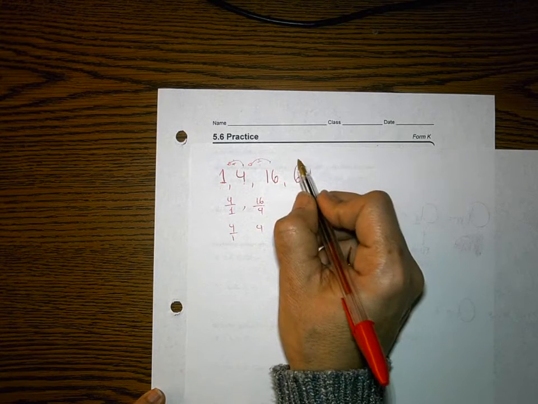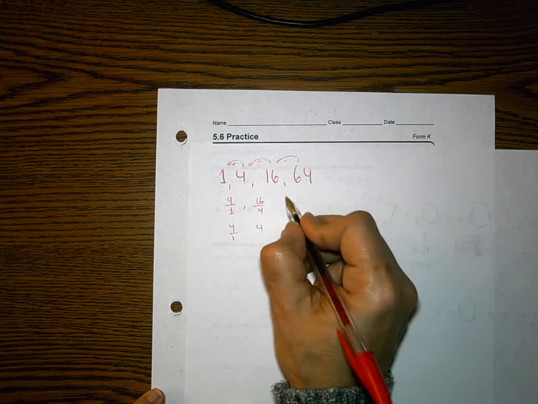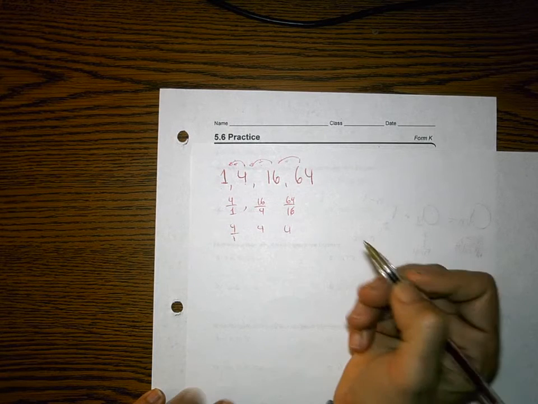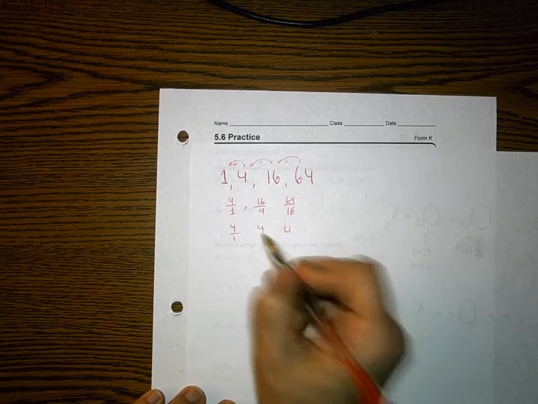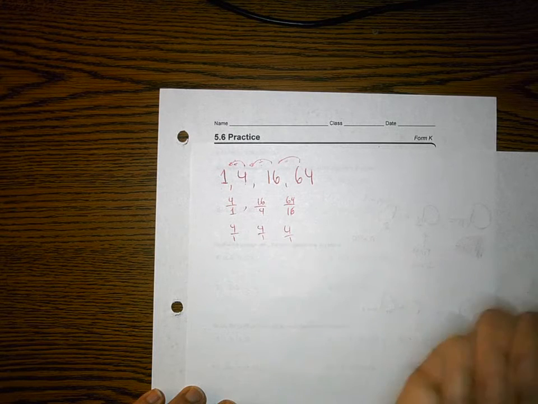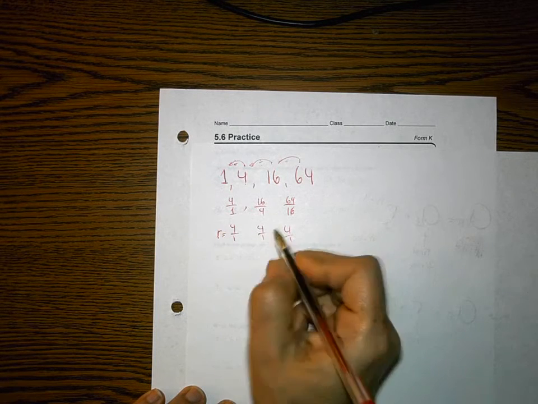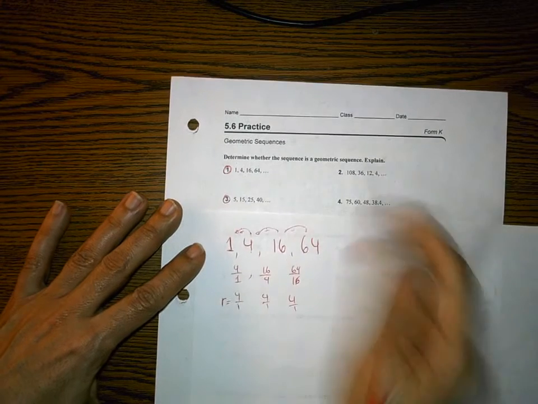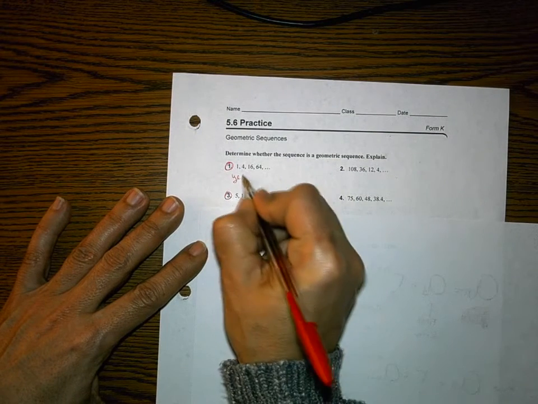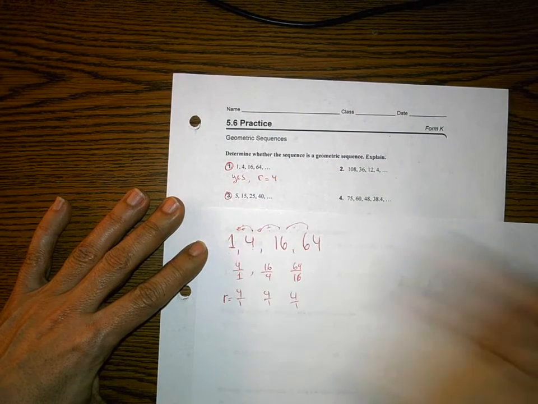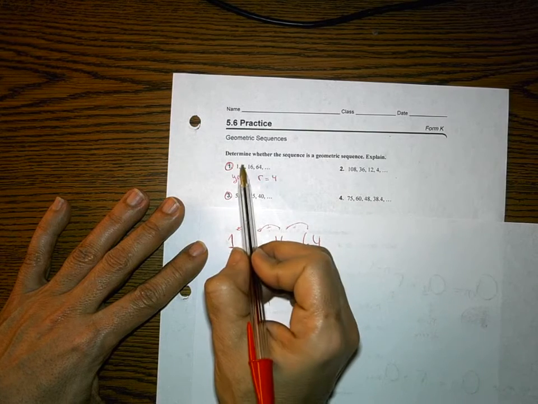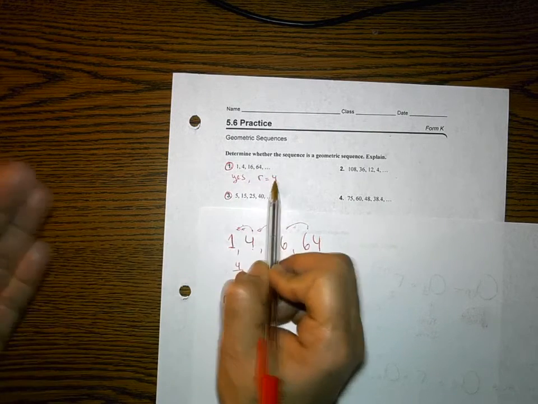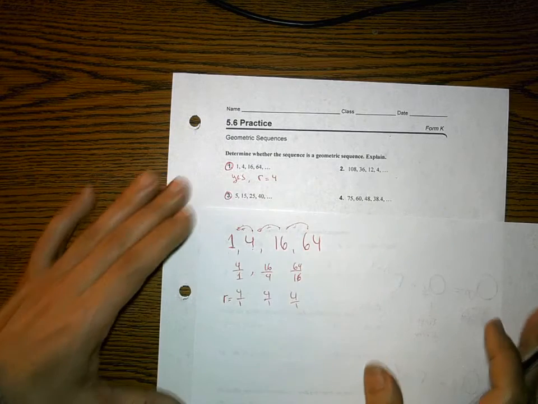Now I'll do it again. 64 divided by 16, the answer is a 4. So see, I get the same answer every single time. 4 over 1, 4 over 1, 4 over 1. This is my ratio. So is the sequence geometric? Yes. The ratio equals 4. Every time I divide, 4 divided by 1 is 4, 16 divided by 4 is 4, 64 divided by 16 is 4. So we do get the same ratio.